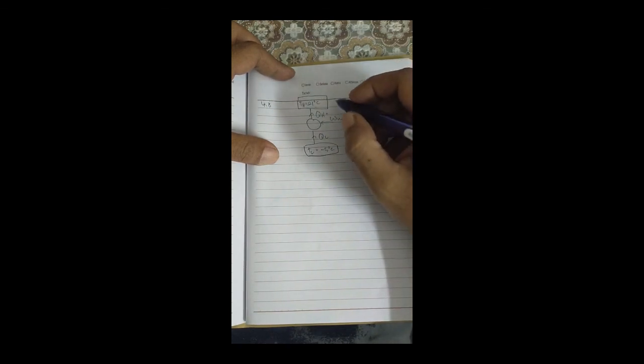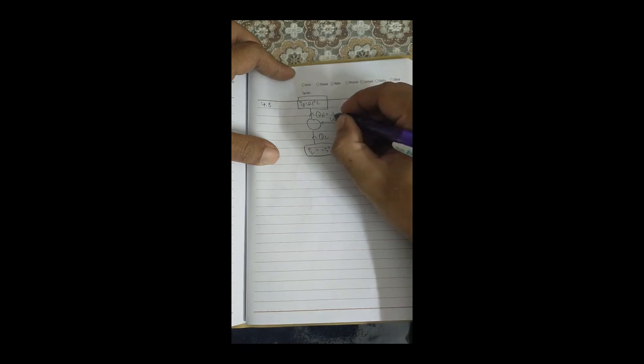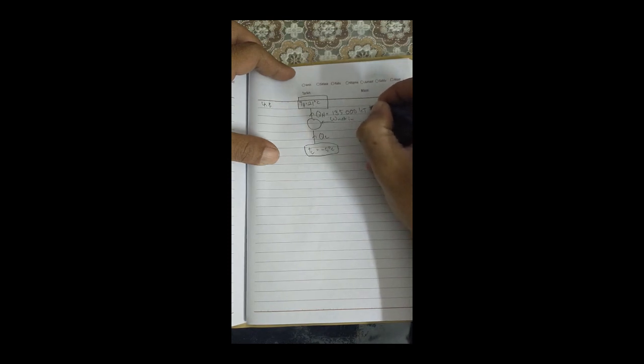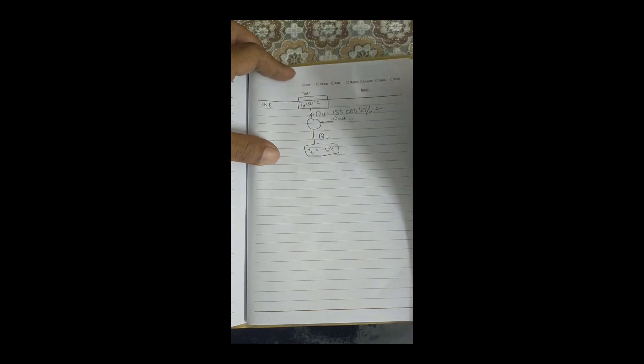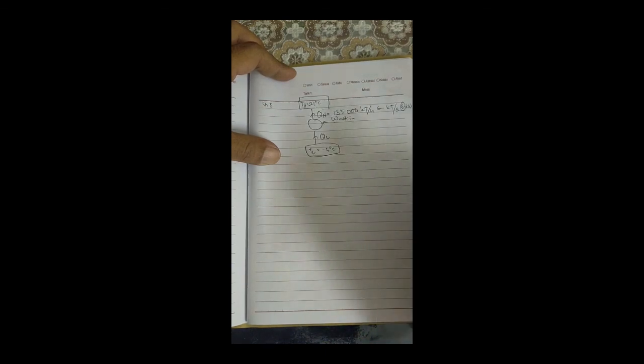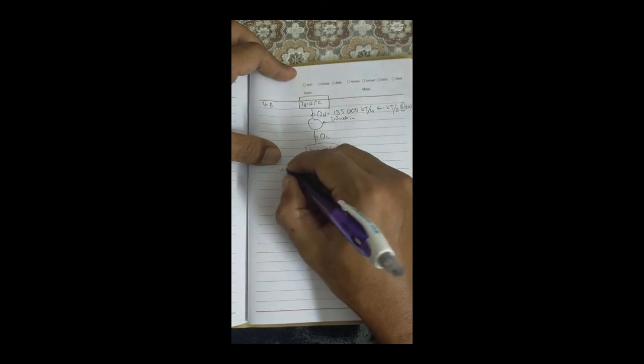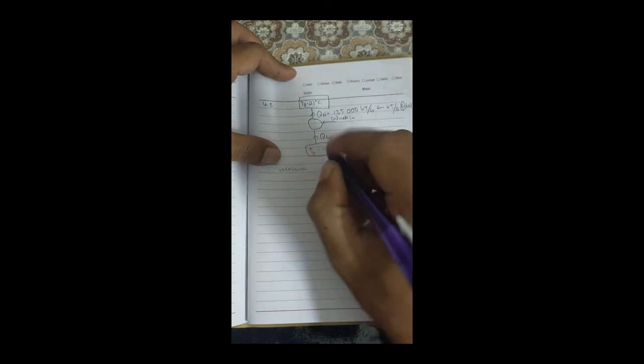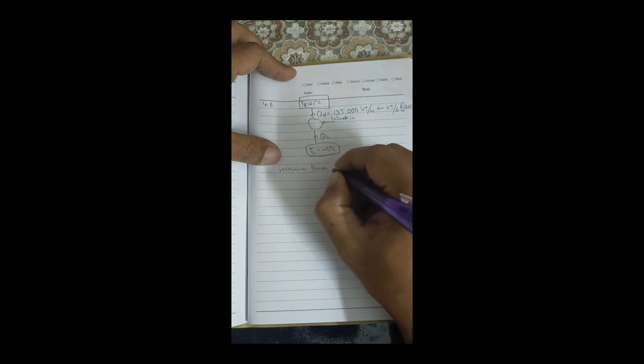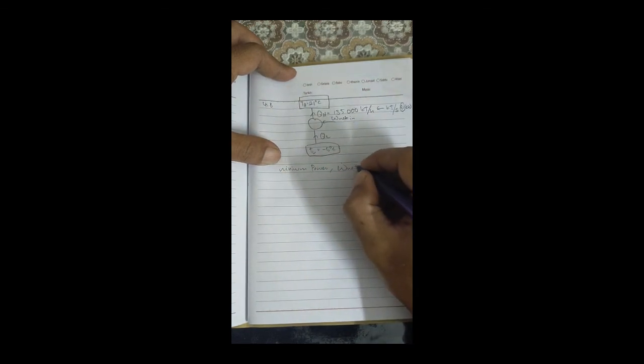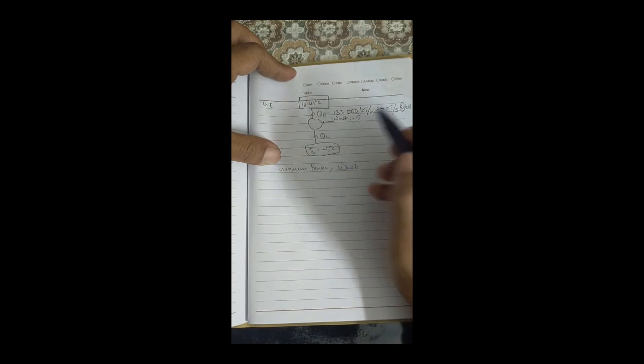So the heat must be maintained at 135,000 kilojoule per hour. Here you need to convert into kilojoule per second or kilowatt. All right, so from here, power required, minimum power. So you need to determine your work net. What is the work net?